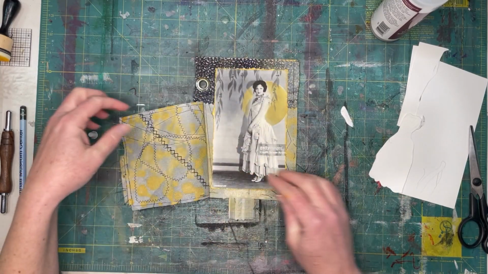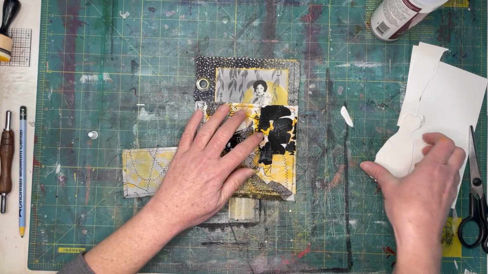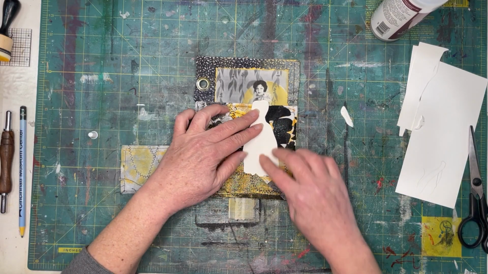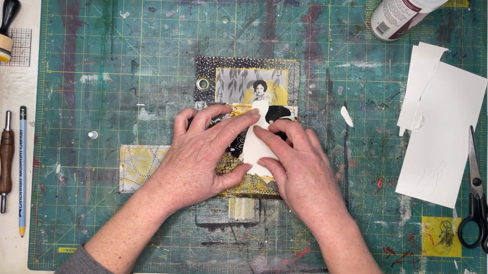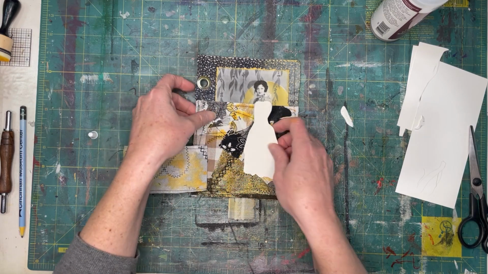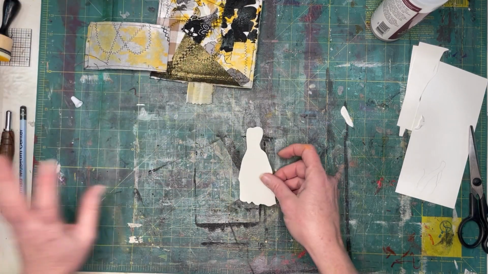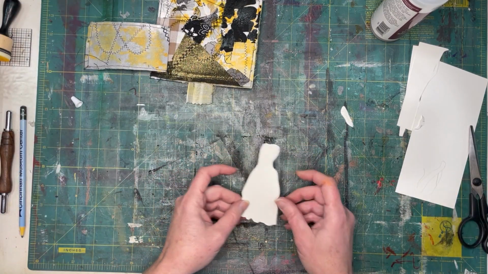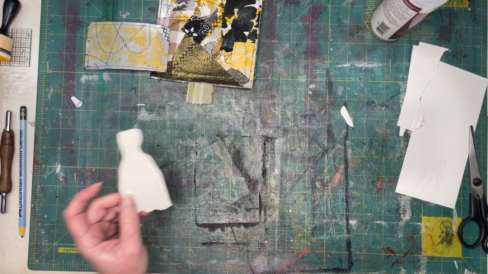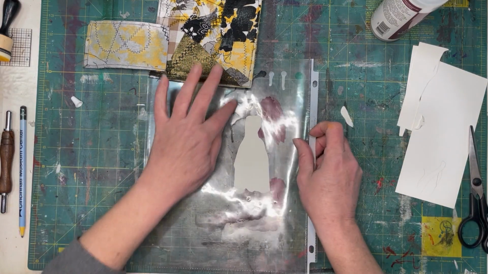And now we're going to start building this dress, because this will go on here like that. And so now we need to figure out what we're going to do. So like I said, we're going to use texture pieces. I need something under here. I'm going to put this down here.